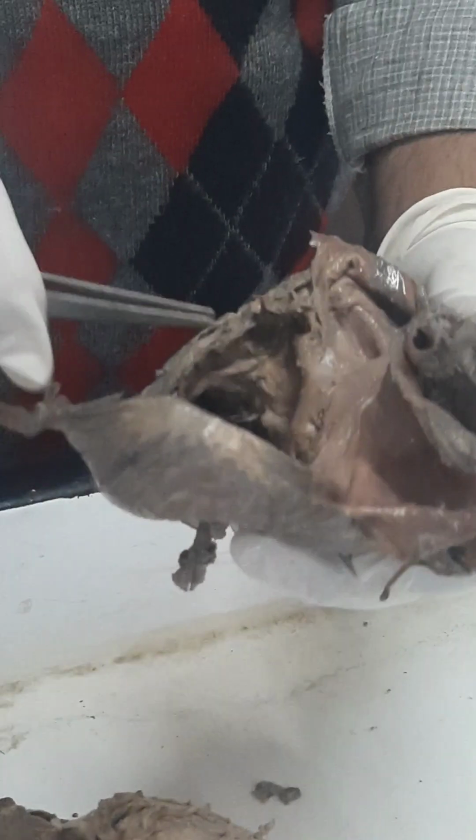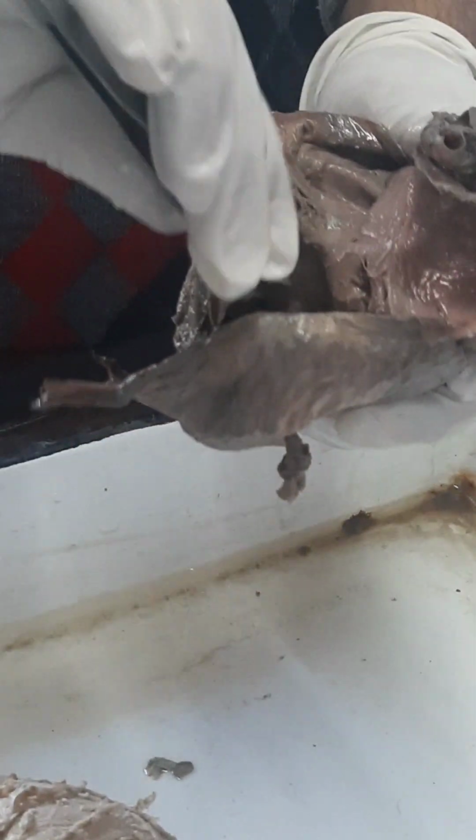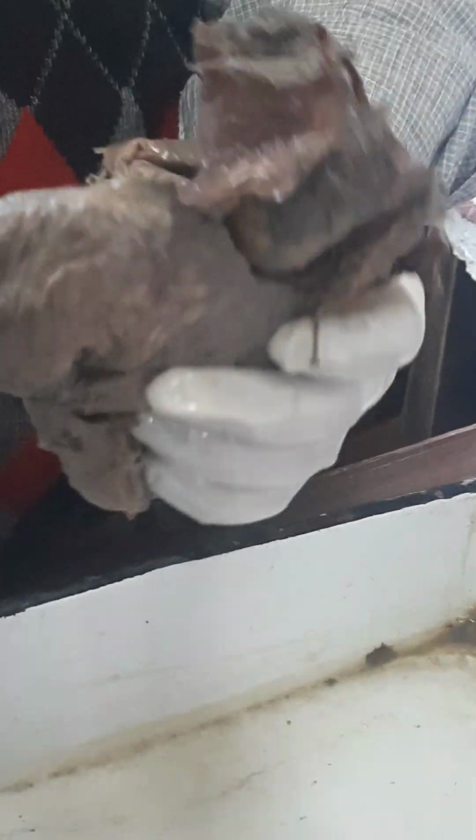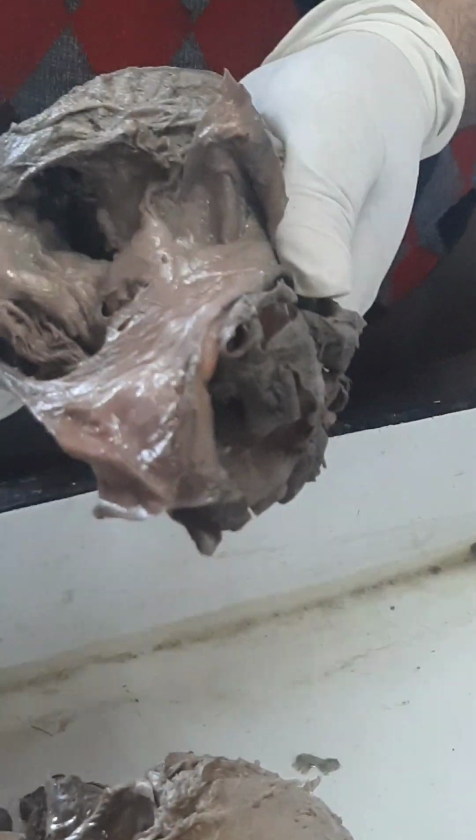Then after that you will see down here, it opens into the right ventricle through the tricuspid valve. So this is the atrial side of the tricuspid valve.